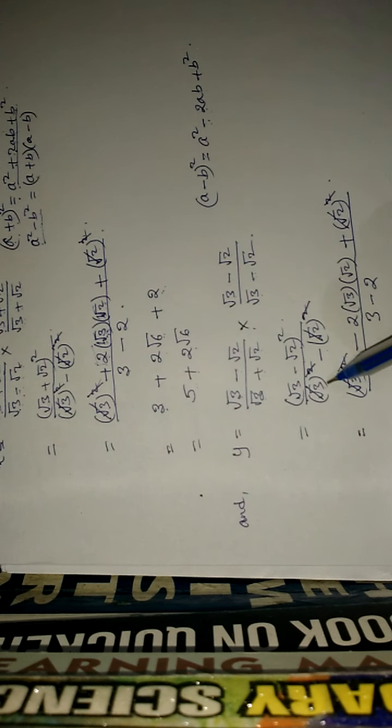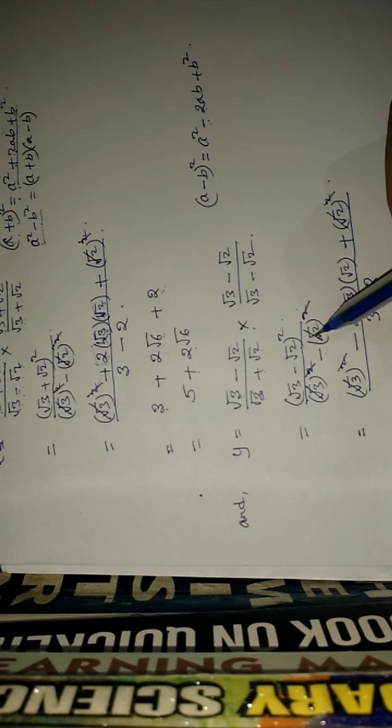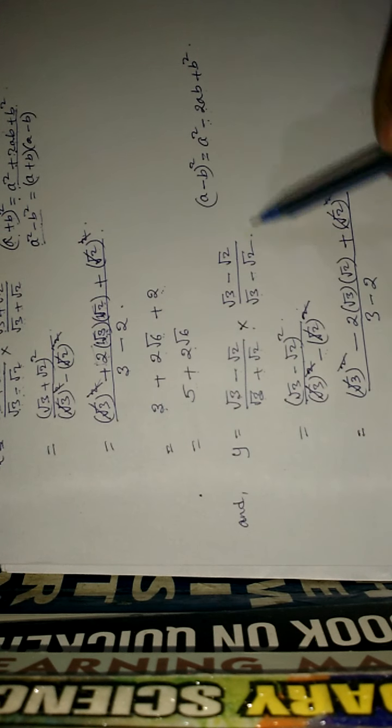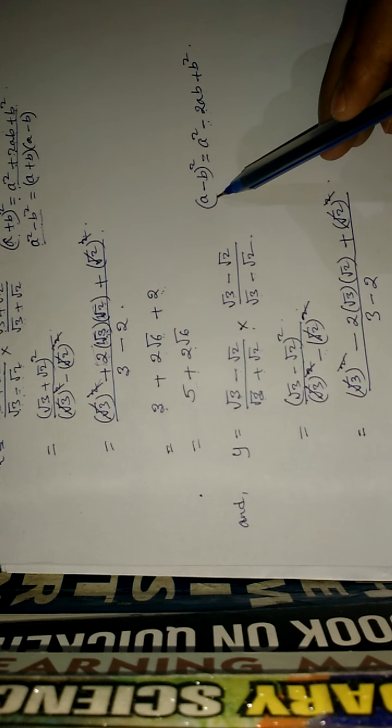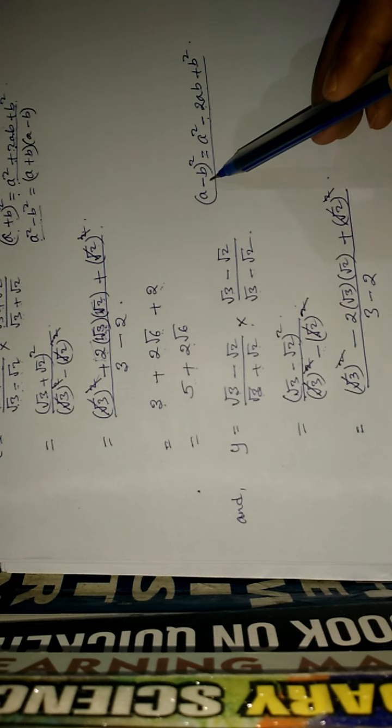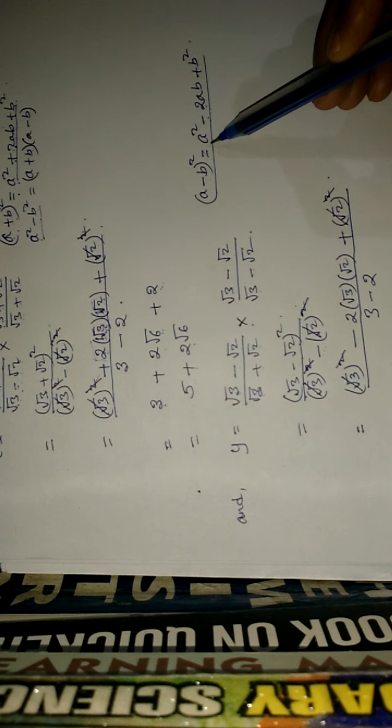Since it is minus, our formula will be a minus b square. Its expanded form is a square minus 2ab plus b square. What is the difference in this case? Since it is minus, only this and this will differ. In this case, it will be minus. In this case, it will be positive. So the rest is the same.